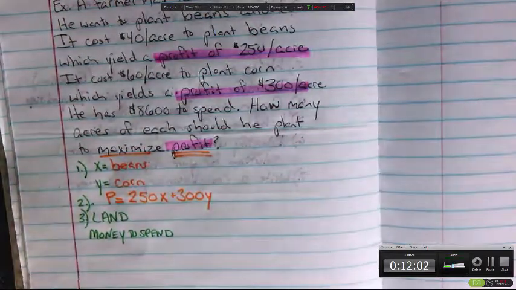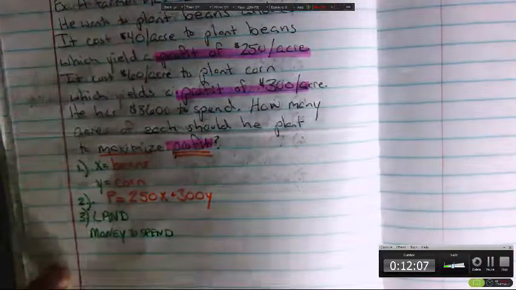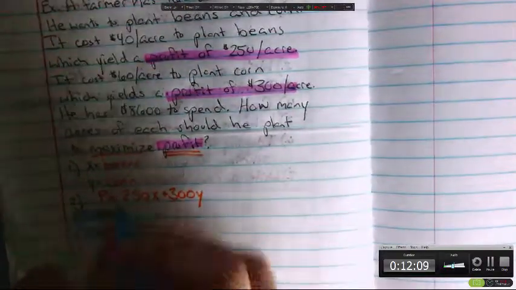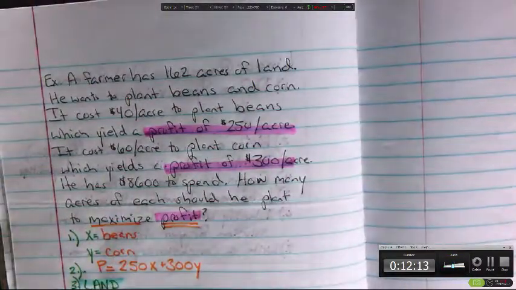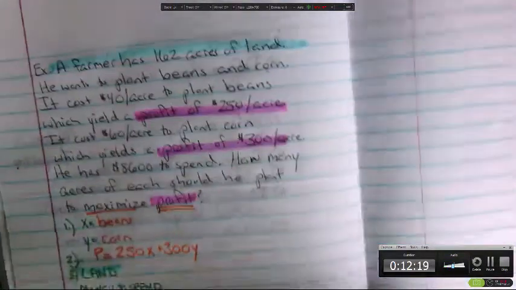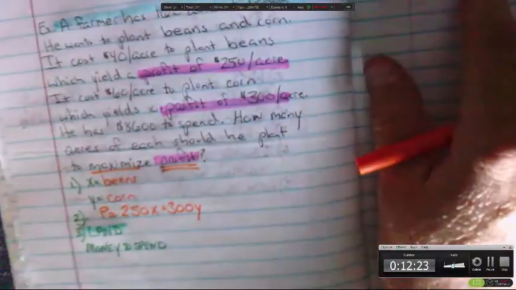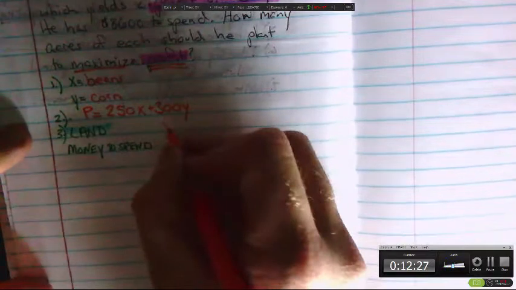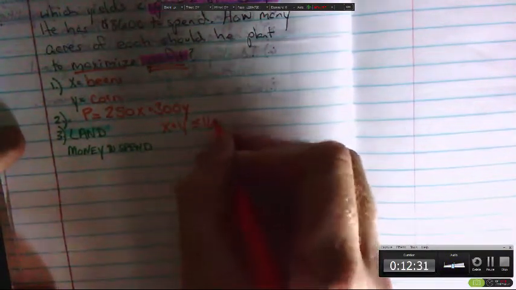He only has so much land. He only has so much money to spend. I'm going to highlight land in blue. Looking up through the problem, where's the only statement that deals with land? The first one. He has 162 acres of land. How do we write that as an inequality? X plus Y, beans plus corn, has to be less than or equal to 162.